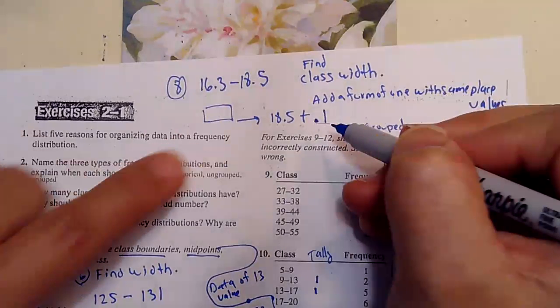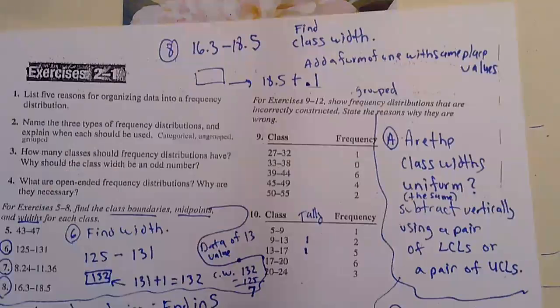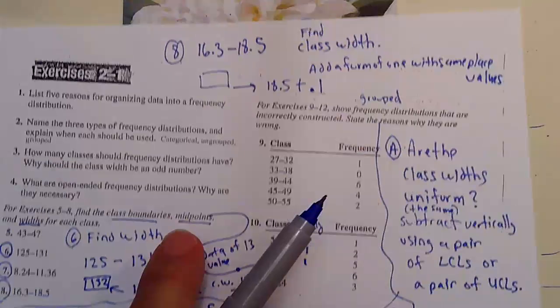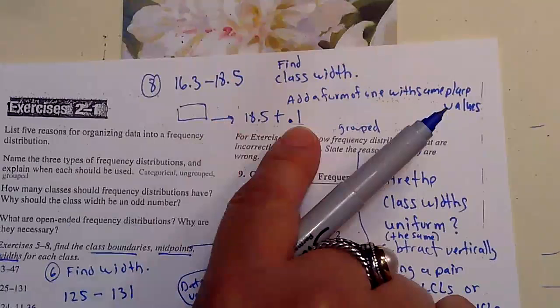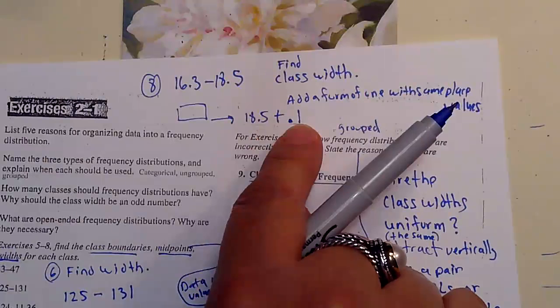Whereas this one was plus 1, because these are counting numbers. These have decimals to the tenths place. So this is plus a form of 1, but it has to be tenths place. So 18.5 plus 0.1 is 18.6.